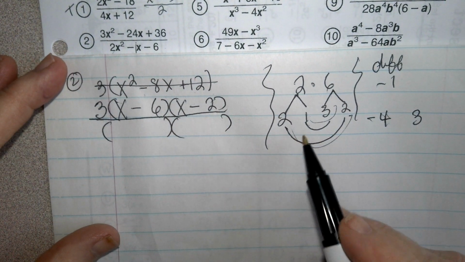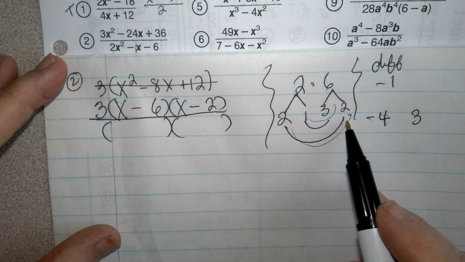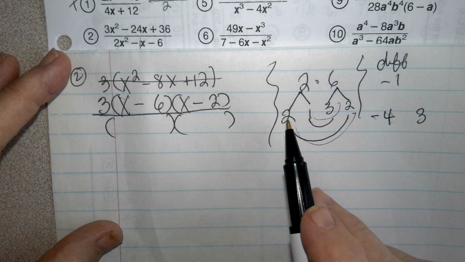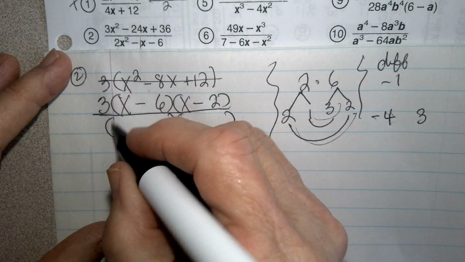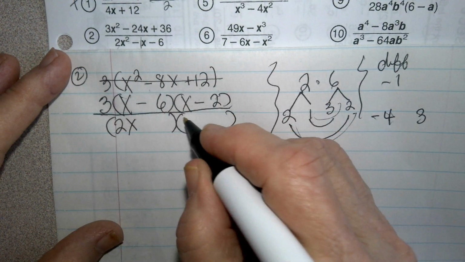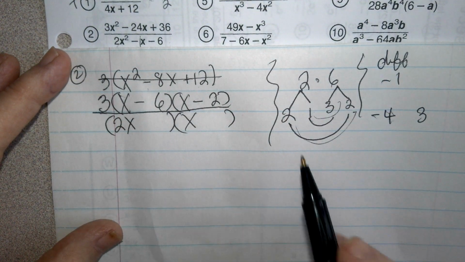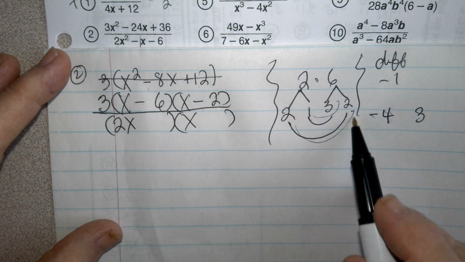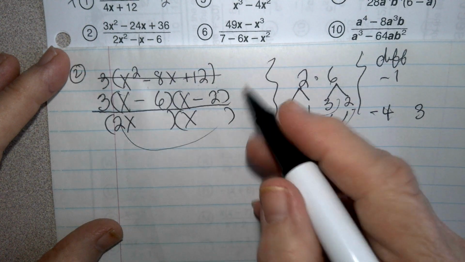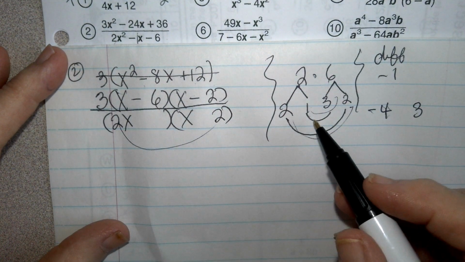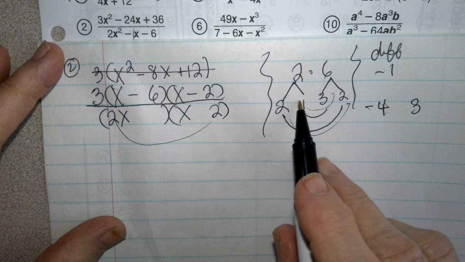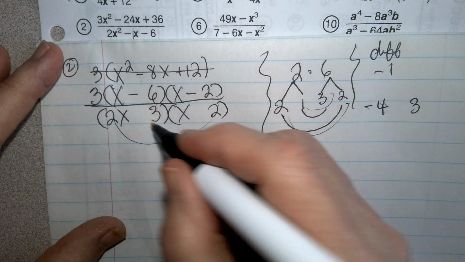Let's get our front numbers. 2x times 1x. So 2x times x. And then 2 goes with the 2. And the 1 on the inside goes with the 3 on the inside.